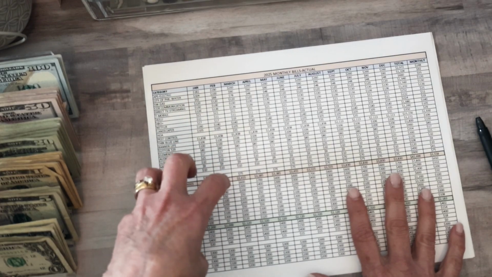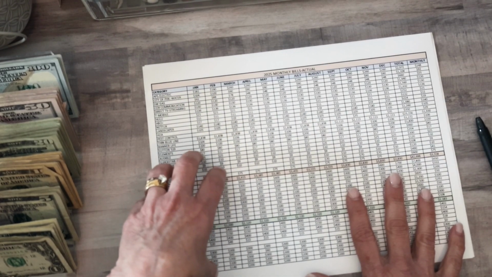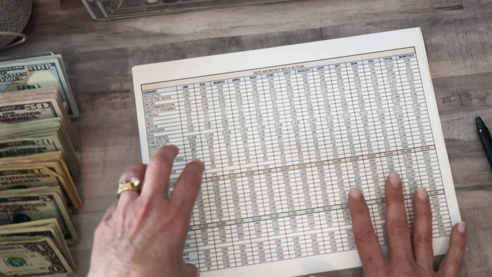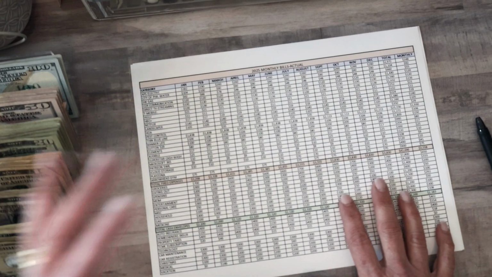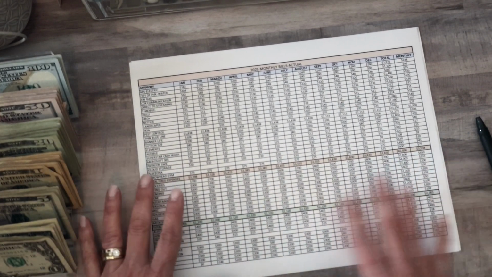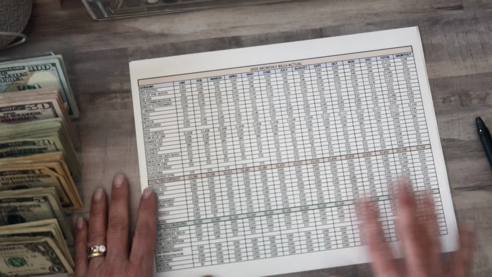I just find that if I actualize it after the end of each month, it's easier for me when I sit down to create my 2026 spreadsheet because everything's all in one place.